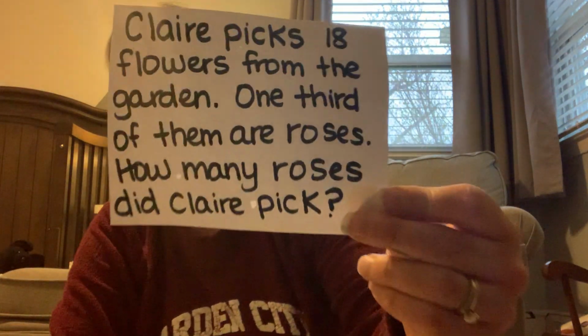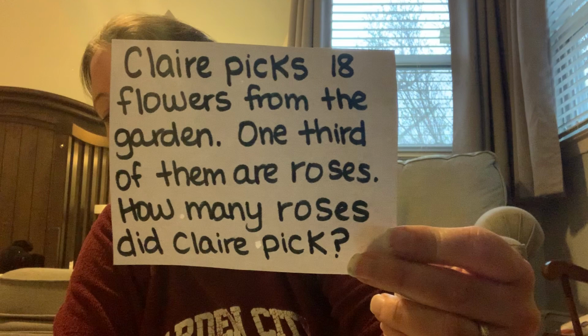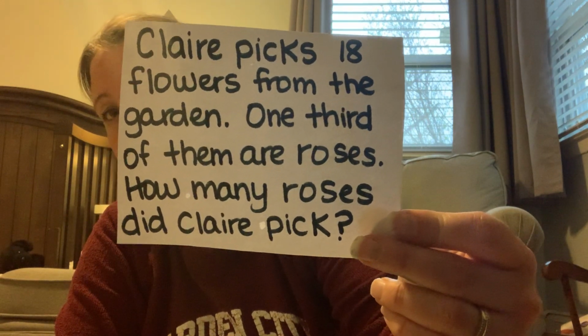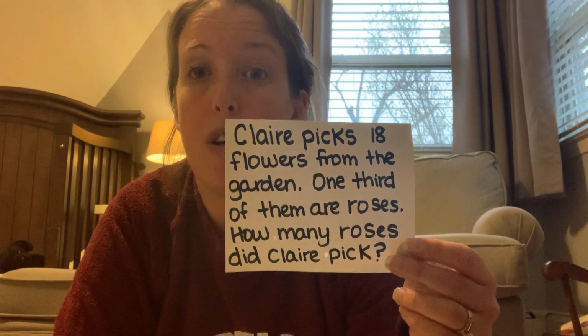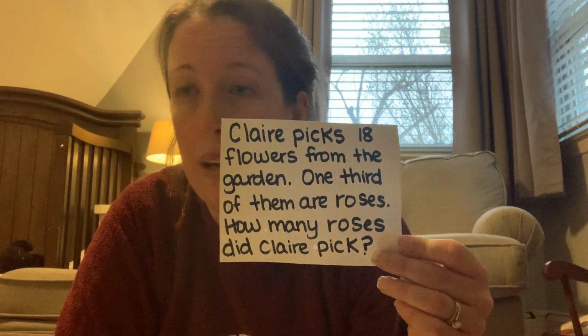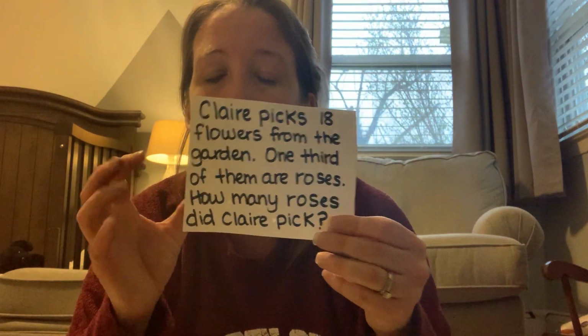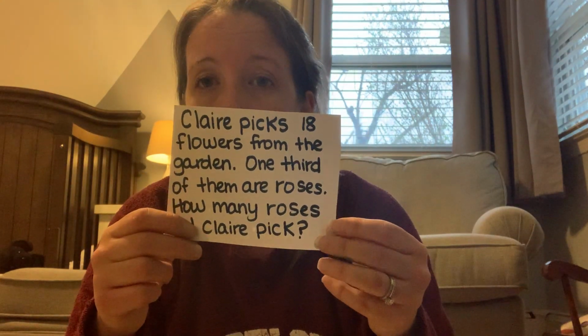So I want to think about my total number of flowers I'm starting with. 18. So if you're using pennies, you should get 18 pennies ready. And now I want to know what 1/3 is. So 1/3 as a fraction is going to look like this.